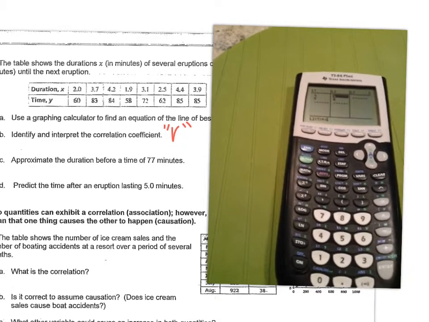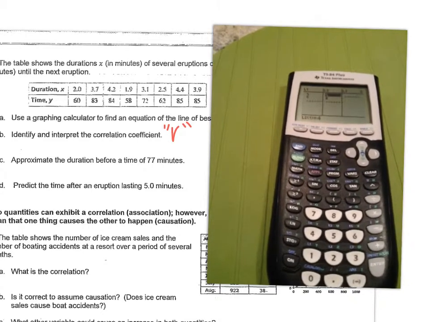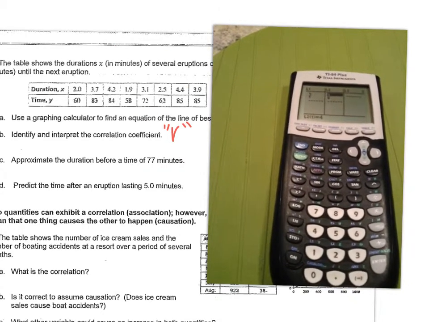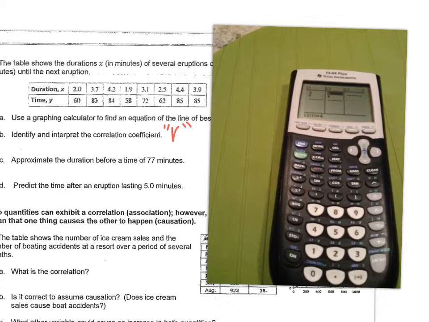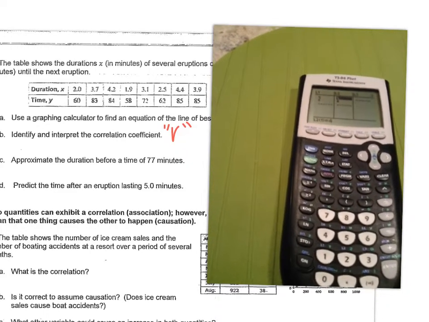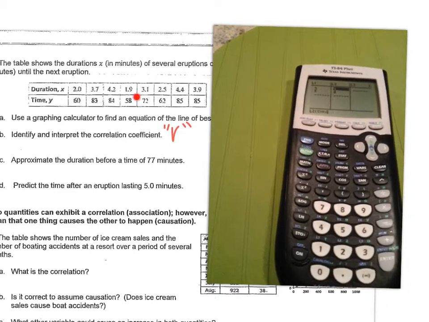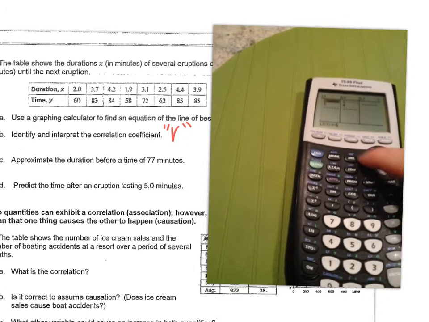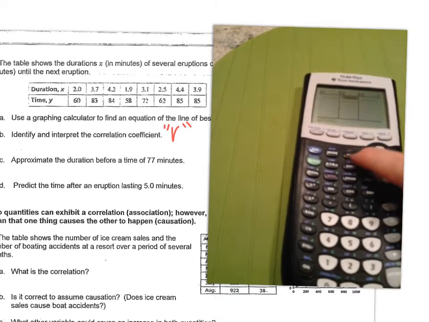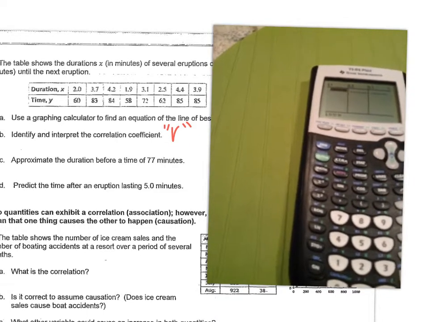To get our line of best fit, we're actually going to type in all of these points. Now that's different than before because before we only typed in 2 because they only gave us 2. But this time they didn't tell us which 2 to use, so we're going to do all of them. So I'm going to delete out my numbers that are in L1 and L2. Remember to delete them, I just hit the delete button.